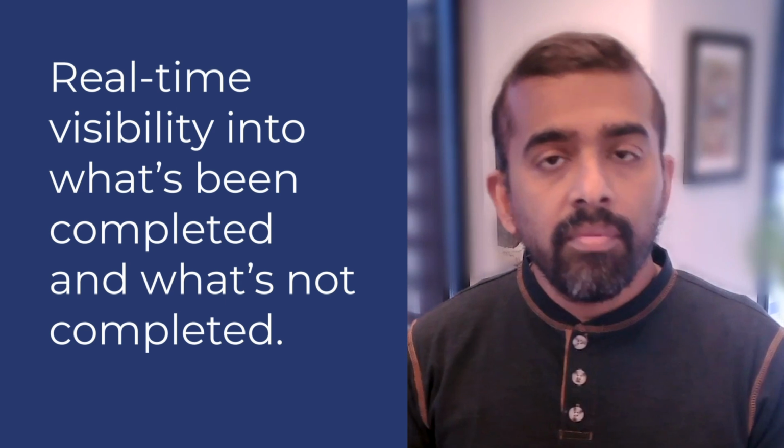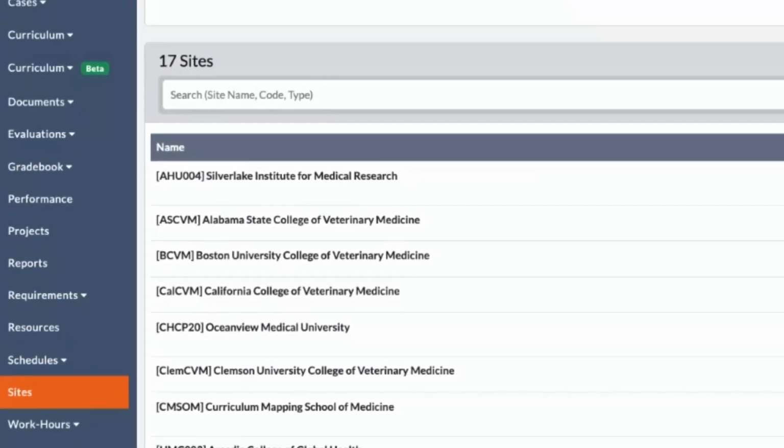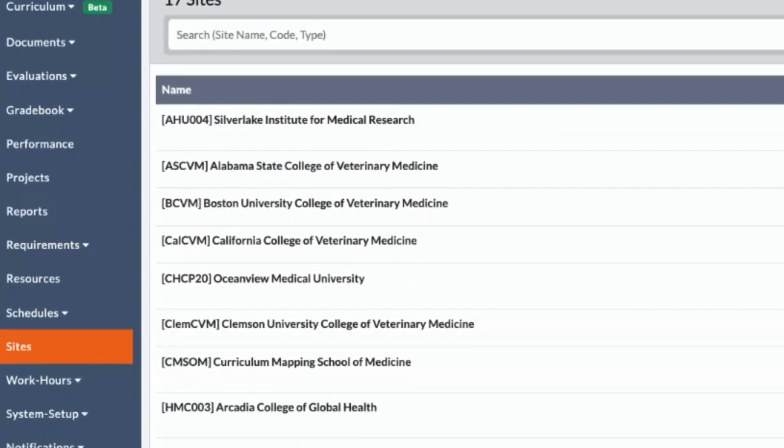Exactly. That's real-time visibility into what's been completed and what's not. When you are looking at this interface, it also allows the schools to support the coordinators at these hospitals in a better way. For example, if they're stuck somewhere, they can assist them in making sure that they collect the information in a timely manner.